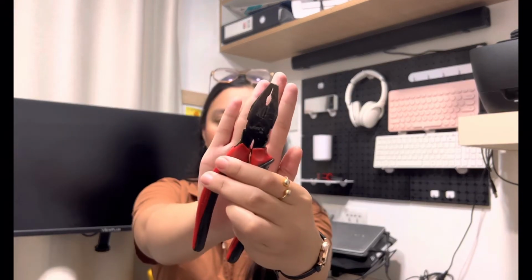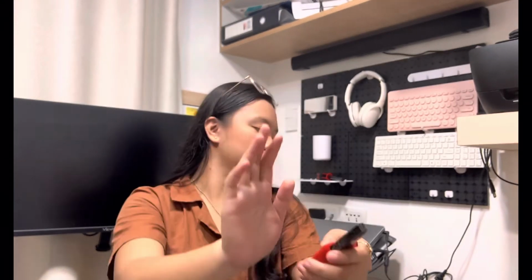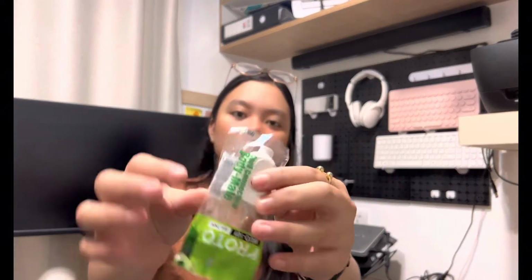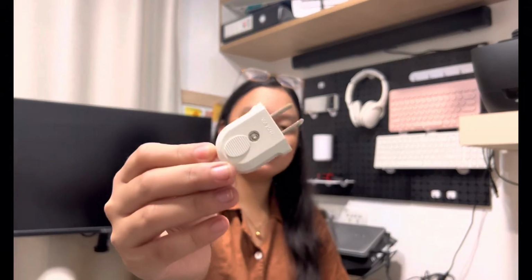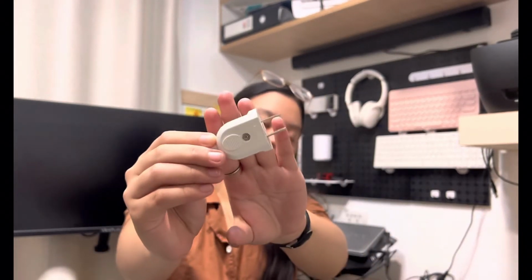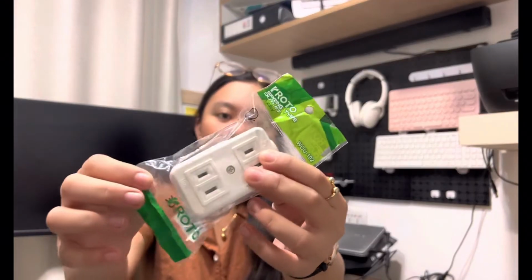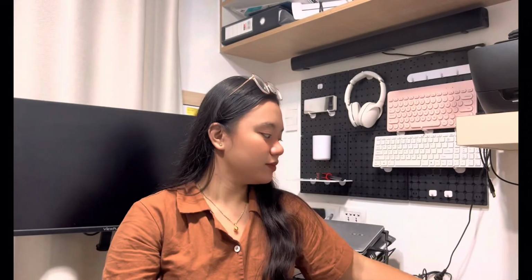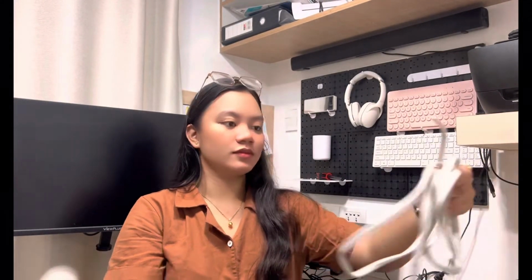And then a cutter for the flat wire. And the male plug. Next one is the outlet. And the last one is the flat wire.